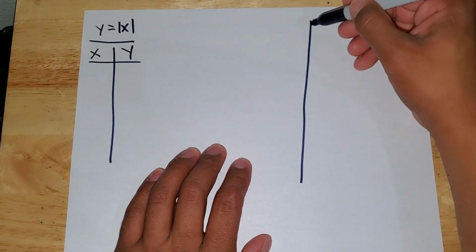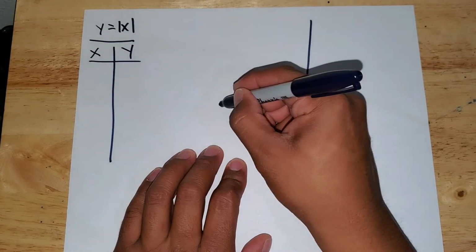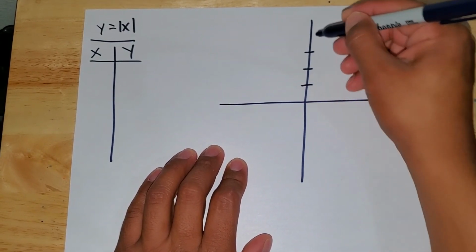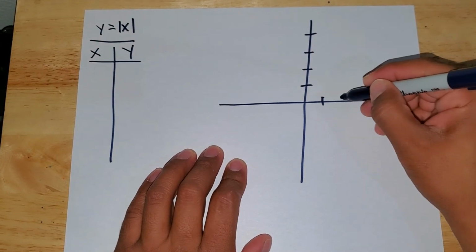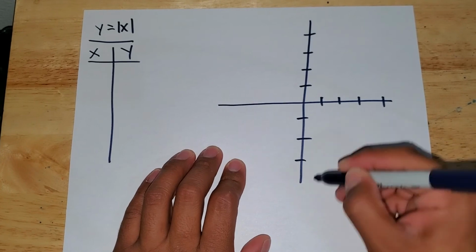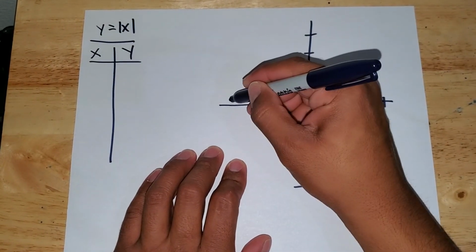Whoops, I don't know why I keep going crooked for some reason. I don't know why I can't just go on a straight line. But here we go. 1, 2, 3, 4. 1, 2, 3, 4. And one more. 1, 2, 3, 4.